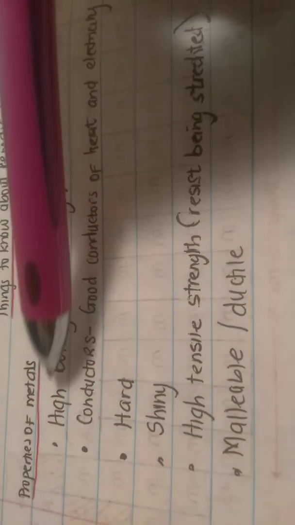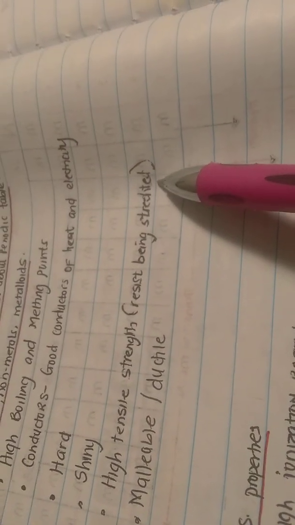So these are properties of metals. They have high boiling and melting points. They're good conductors of heat and electricity. They're hard, they're shiny, and they have high tensile strength, malleable and ductile. So basically they resist being stretched.